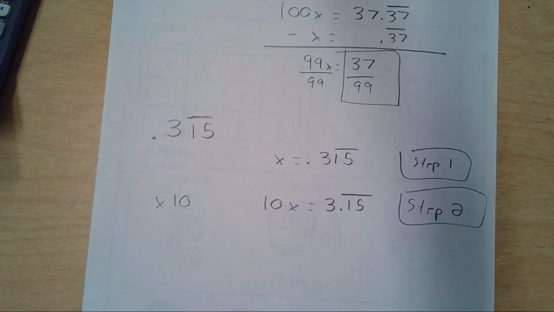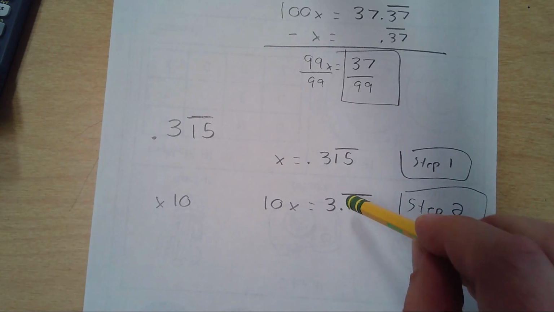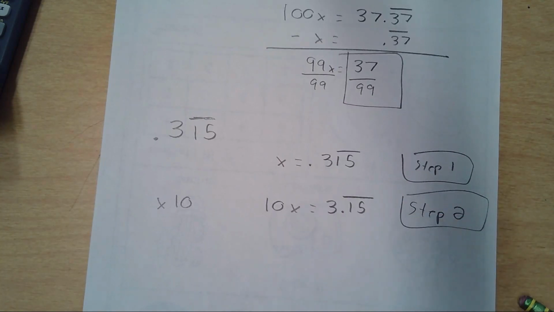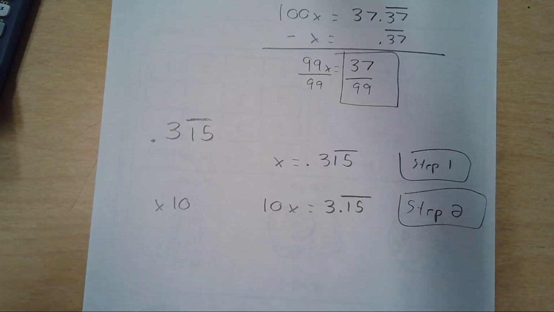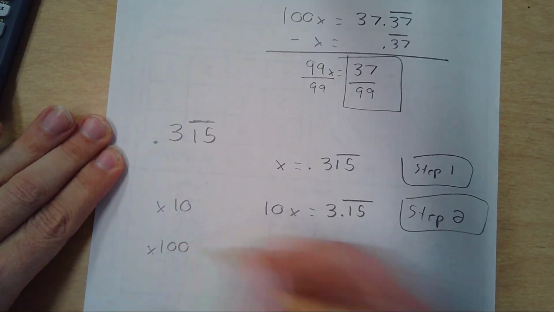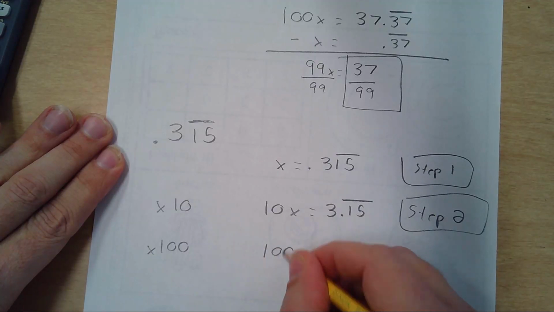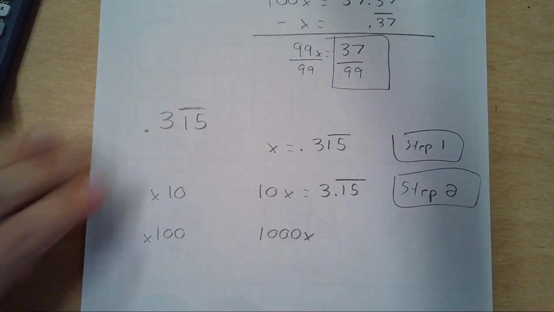Step 3, I need to figure out how many repeating decimals I have. Looks like 2, the 1, 5, 1, 5, 1, 5, 2 repeating decimals. So 1 repeating decimal by 10, 2 repeating decimals by 100. So now I need to multiply this by 100. So 100 times 10 is 1000x.